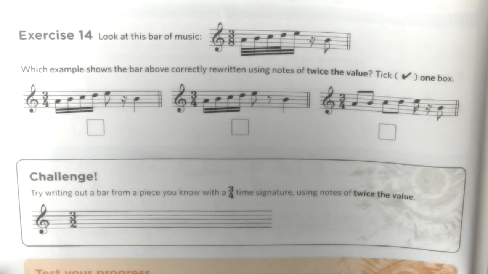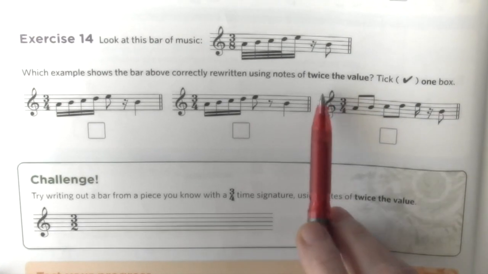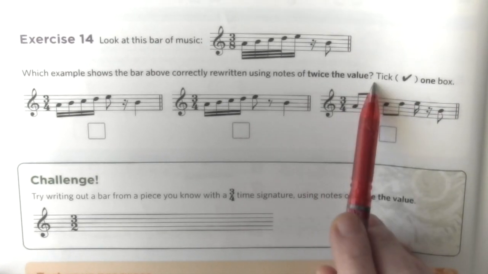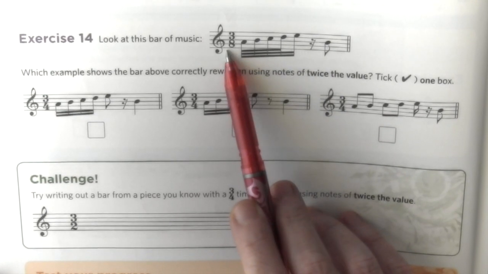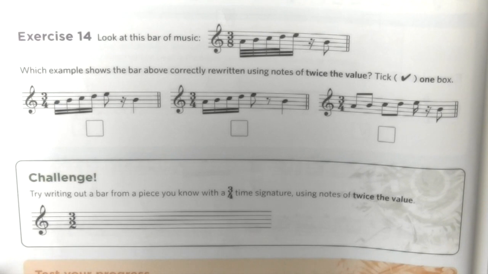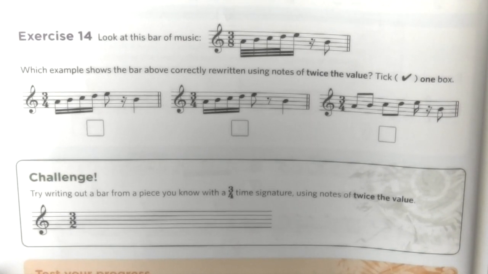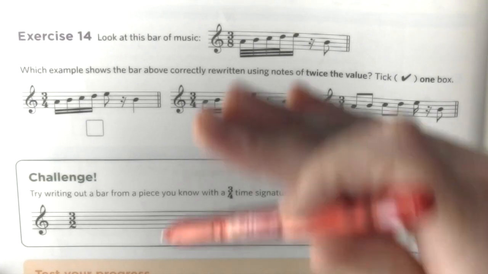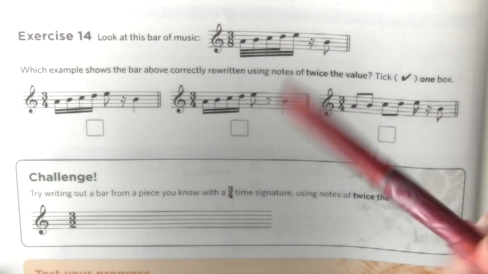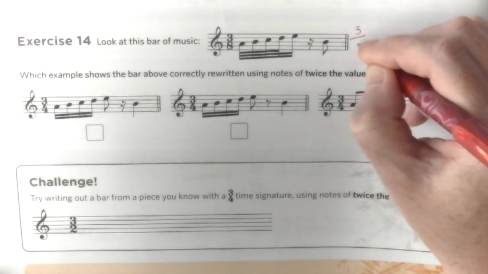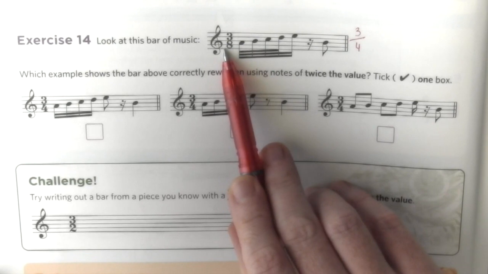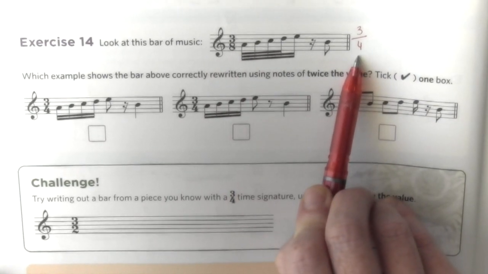Exercise 14 is the opposite. We need to rewrite it twice the value. Twice the value of 3/8 becomes 3/4. We go up. With half the value, we go down in the order. Twice the value, we go up. So it becomes 3/4. We don't think in quavers, but we think in crotchets.